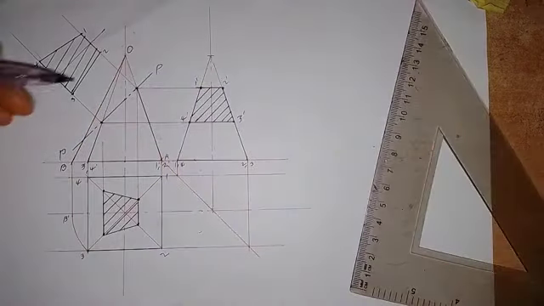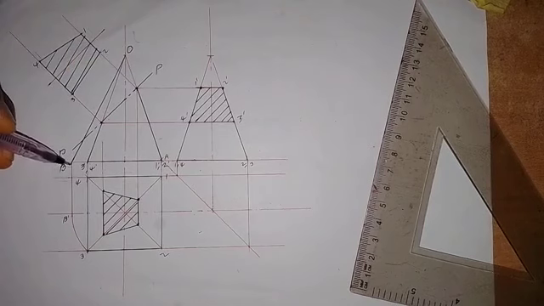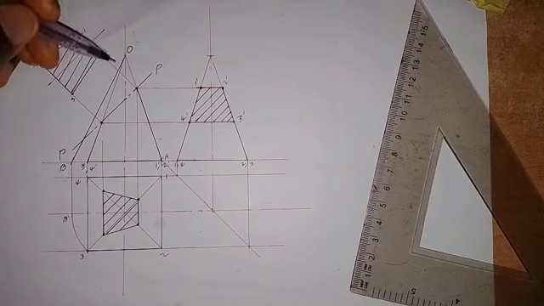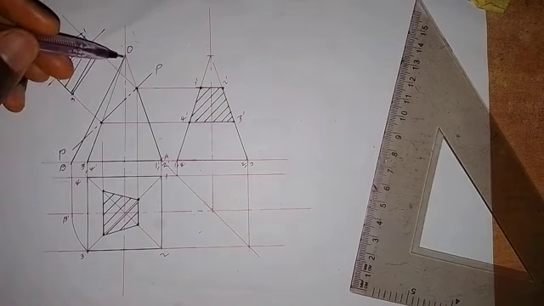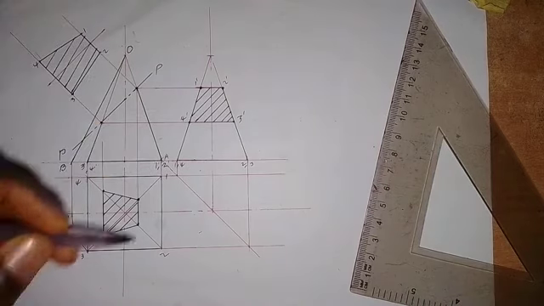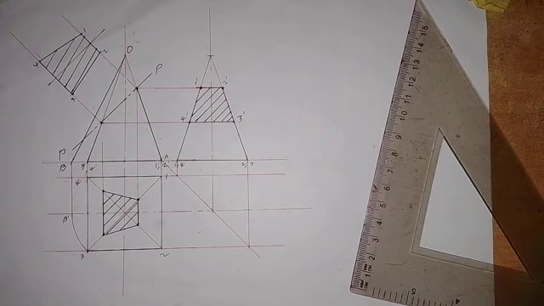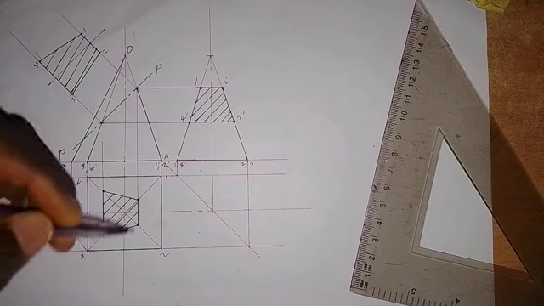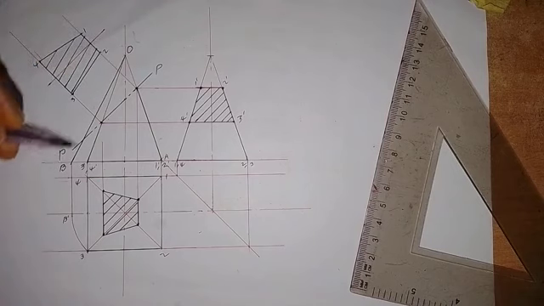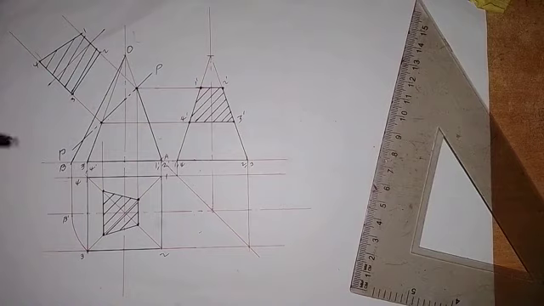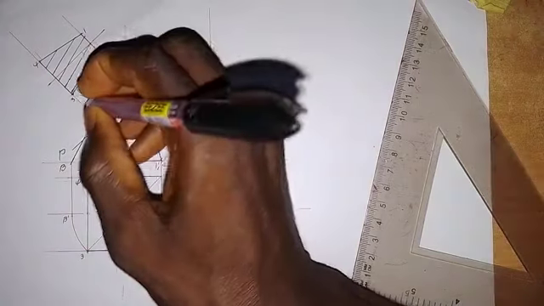Okay, so this line OB is the true length of the pyramid. So you cannot use OA to construct the surface development. That will be wrong. So what you need to do is to find the true length, as I said here, as we have done it here. Then we are now going to take this distance OB, or length OB, as the true length to construct the surface development of the pyramid.